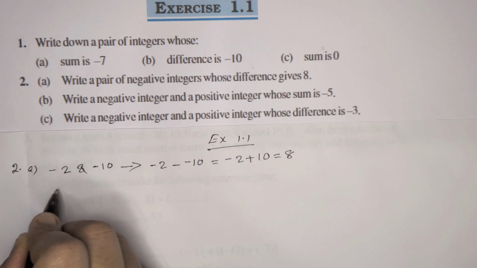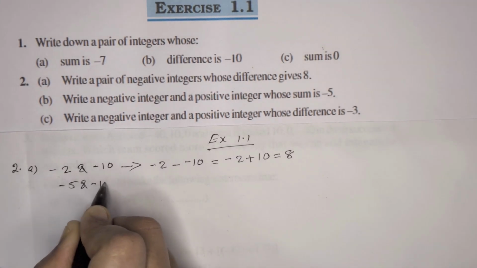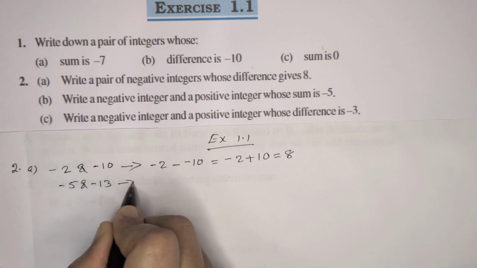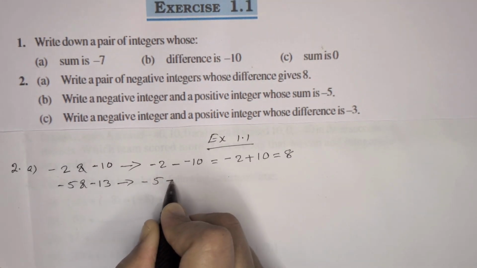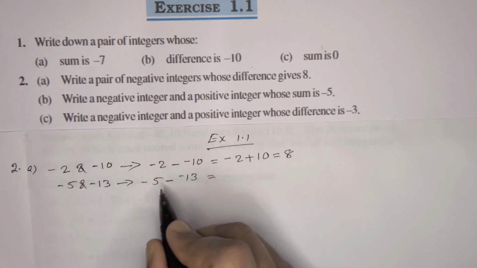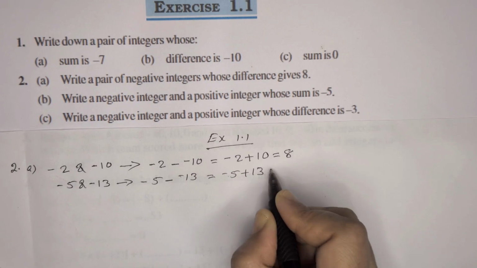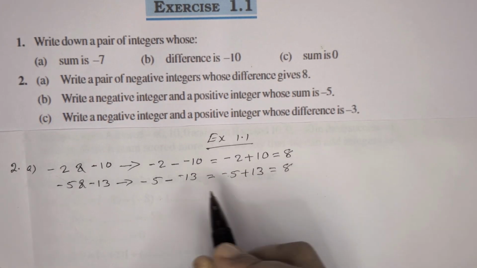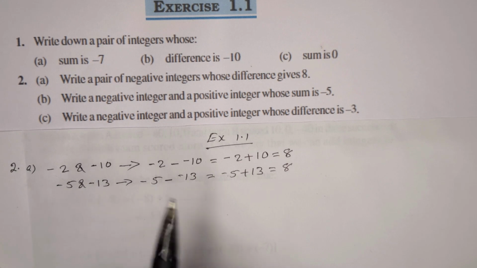Another example, if we are taking minus 5 and minus 13. In the same way, minus 5, subtraction sign, difference, and minus 13, which is equal to minus 5 plus 13, and that also gives 8. So you can choose the integers according to the question, any numbers.